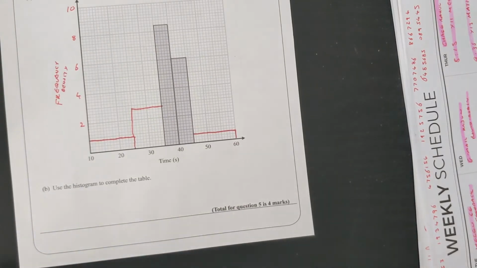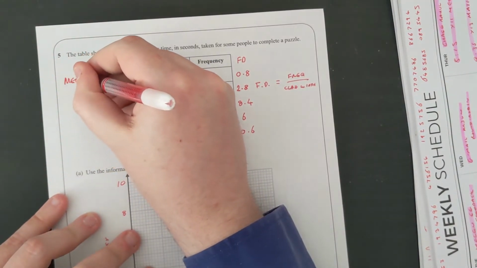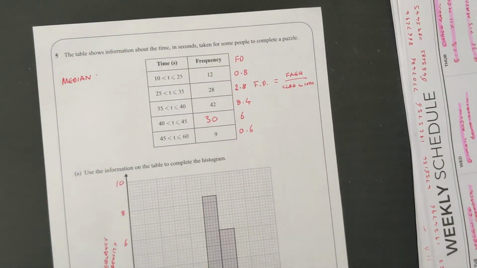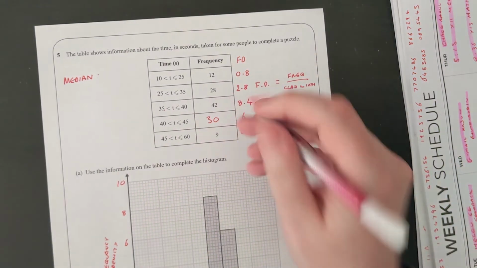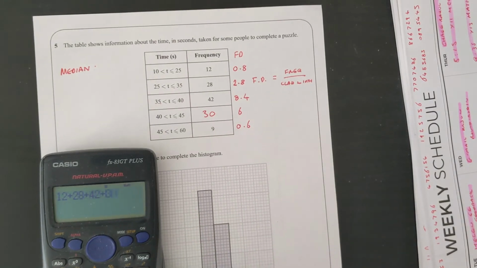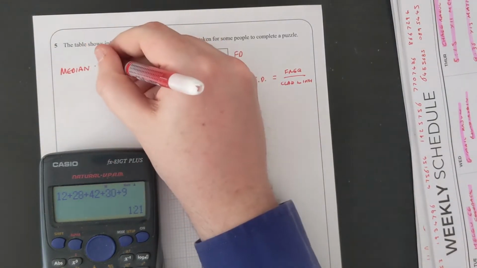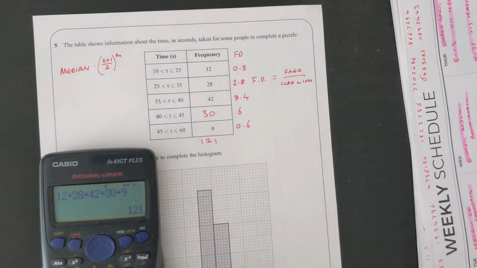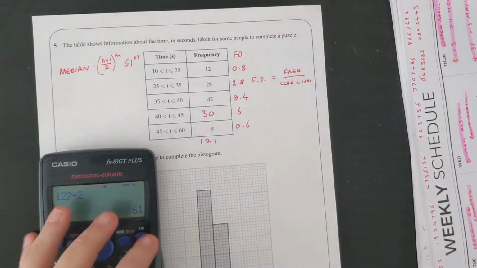There is one more thing I want to look at doing, however, and that is determining the median from your histogram. Now, you will know that your median is your value which is halfway between your data set. So if we work out our total frequency, I'm going to do that with 12 plus 28 plus 42 plus 30 plus 9 to get 121. That's an odd number, so we want the (n plus 1) over 2th data point, or in other words, 122 over 2, the 61st data point.